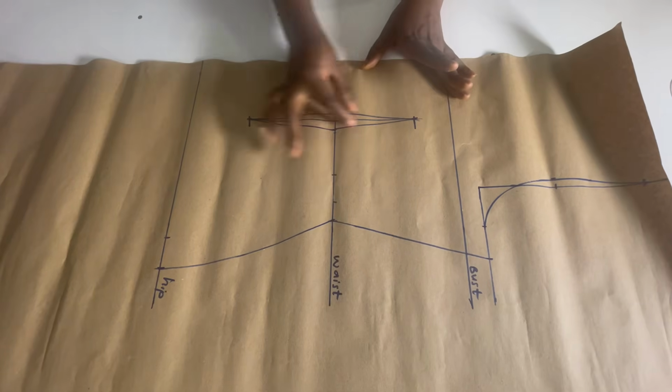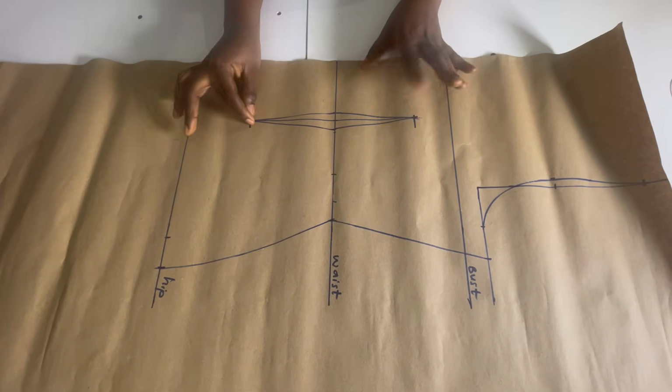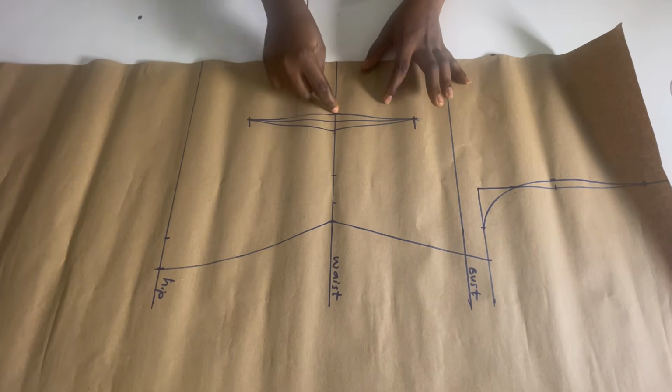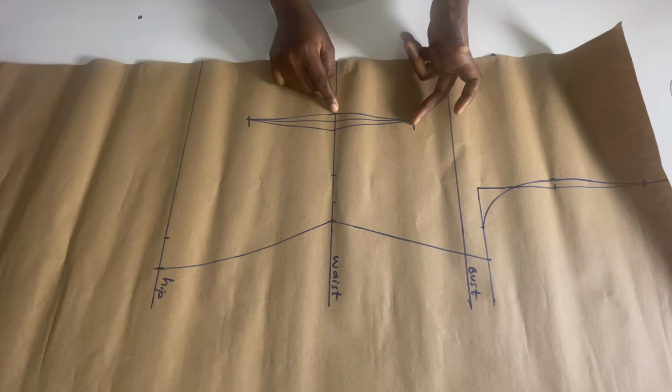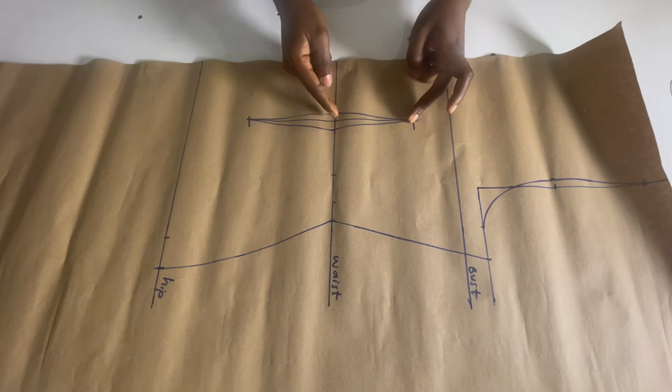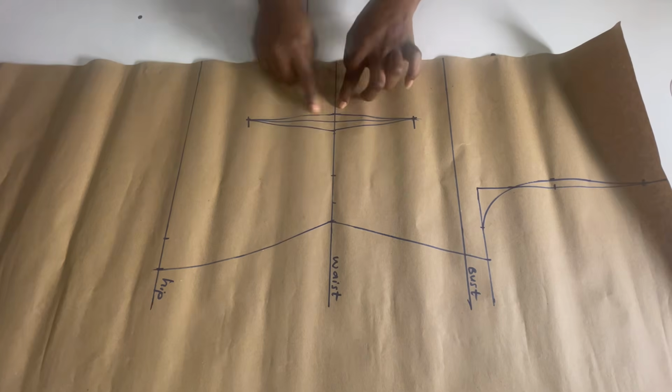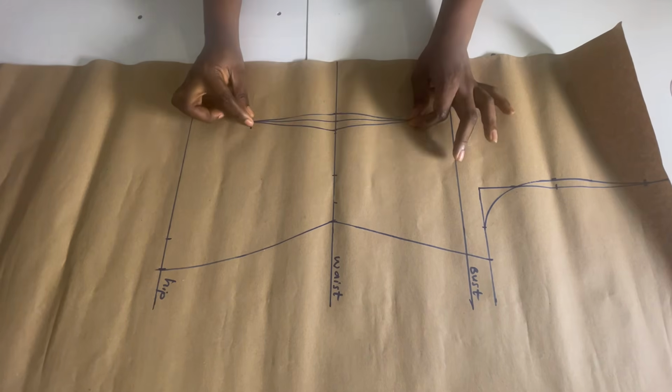So for the dart, I marked my nipple to nipple measurement divided by 2 on the waistline. For me, I used 4 inches, and then I came down from the bust by 2 inches, and then I came down from the waist by 5 inches, and then I went in and out on that line by half an inch, and then I drew my dart. That's how to go about the dart.